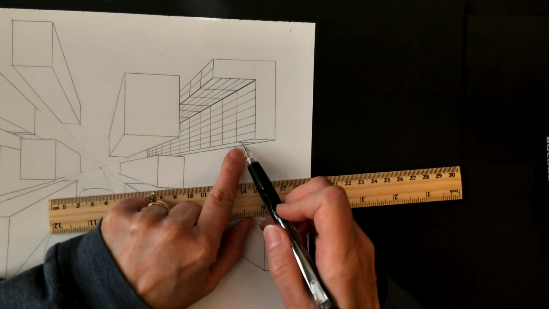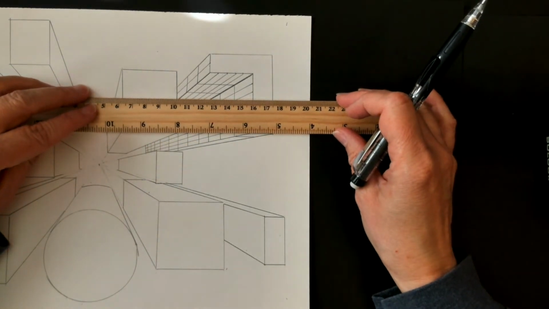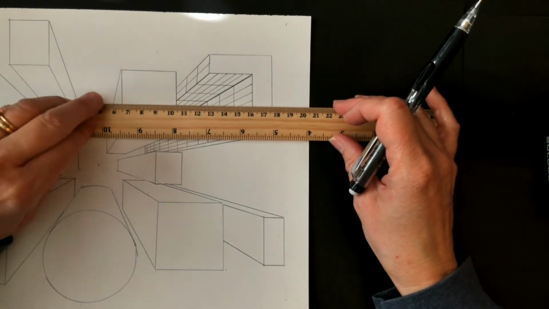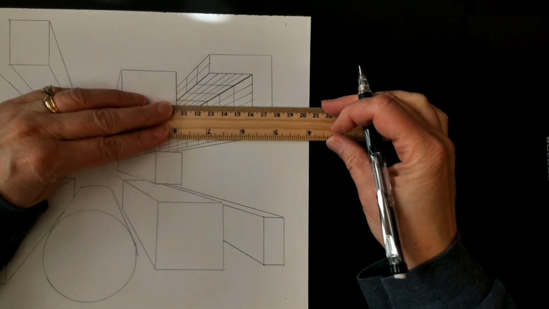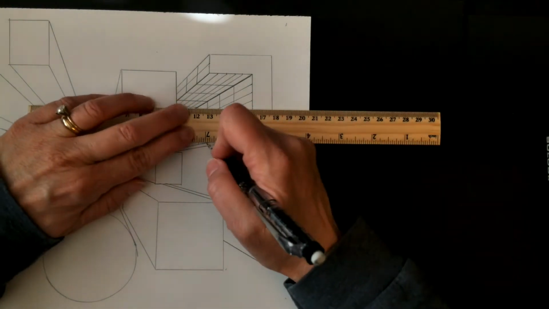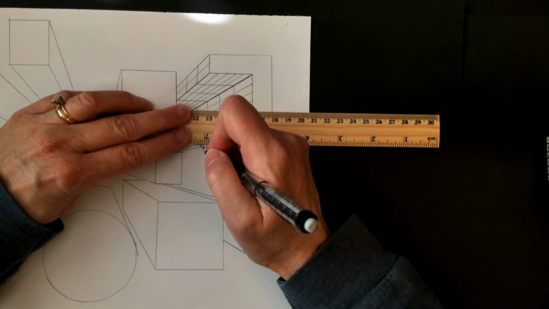See, I've touched this line. I slide it down till I touch it and draw that line. So I'm going to line it back up again and do it again. I've touched that one. I'm going to do this one. I'm going to slide it down some more and touch that one. And I'm going to keep doing that till it kind of hides behind that other building.